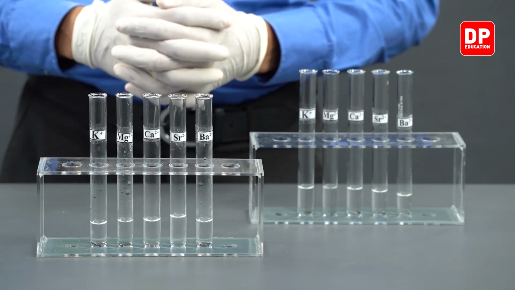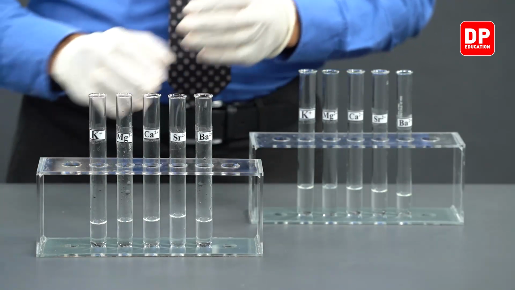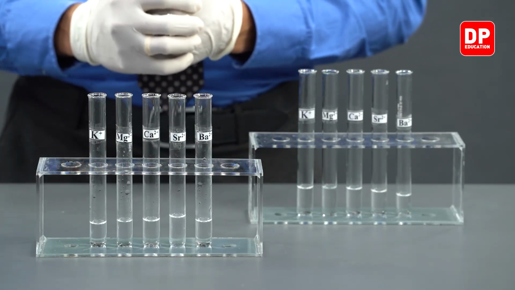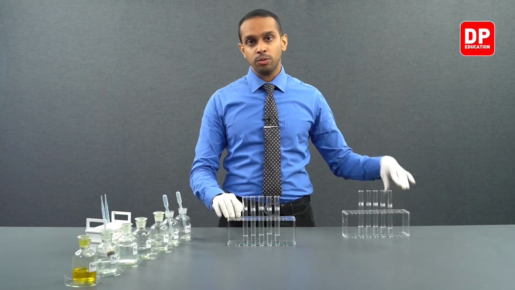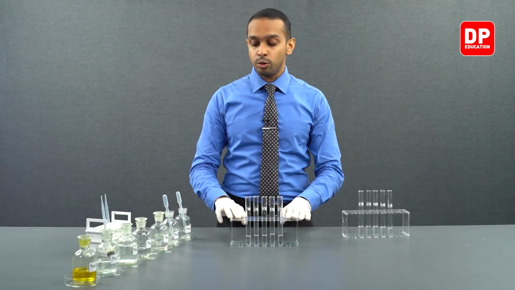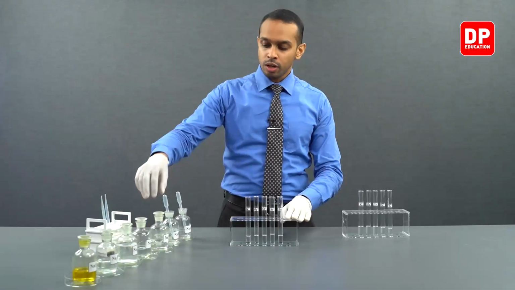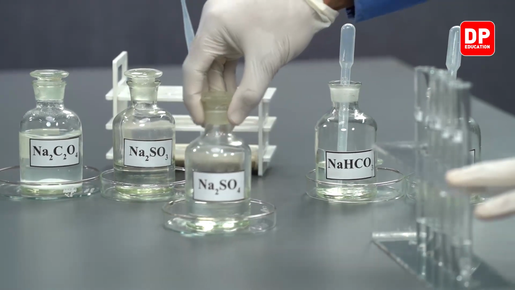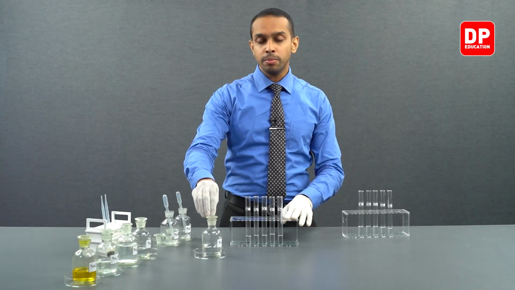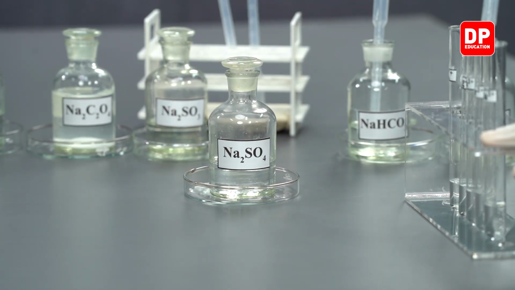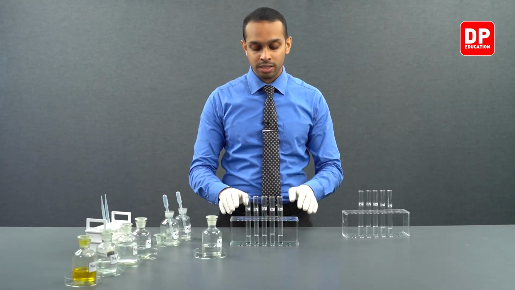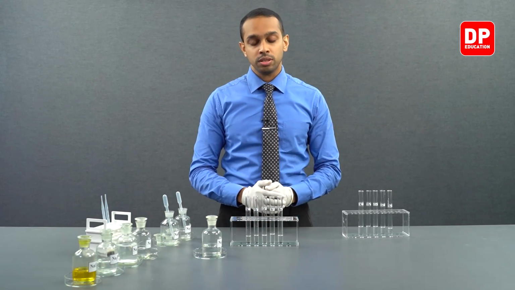We actually have 2 sets of test tubes containing these cation solutions. To the first set of test tubes, we will be adding sodium sulfate. So sodium sulfate will introduce sulfate ions into each of these cation solutions.